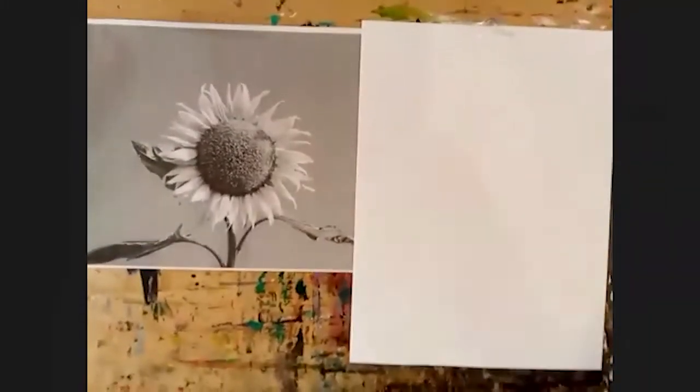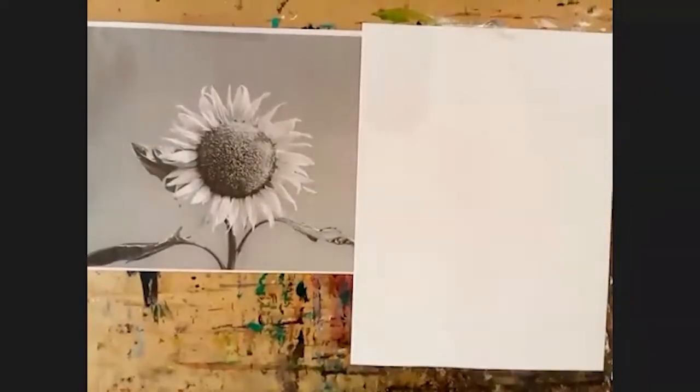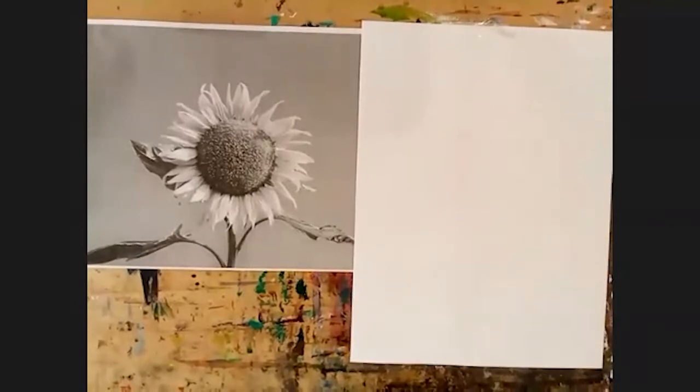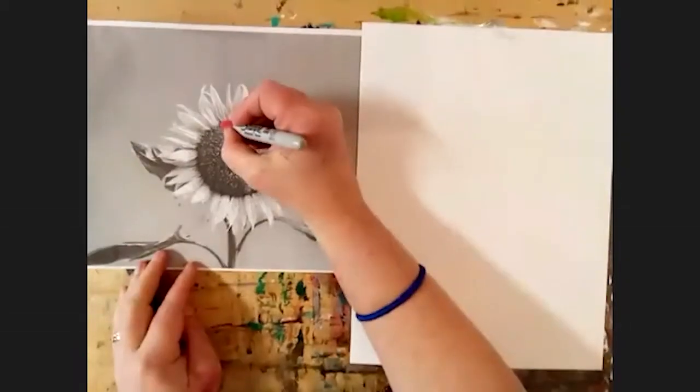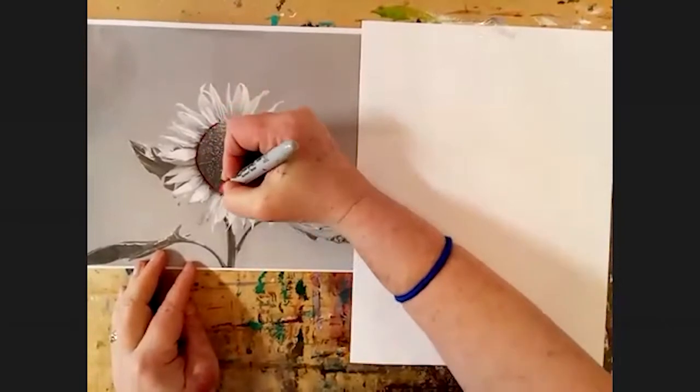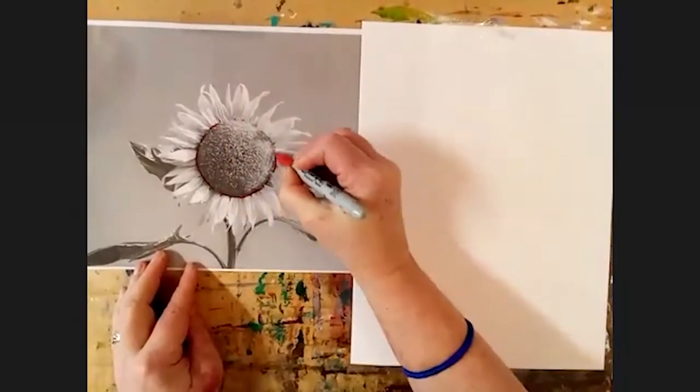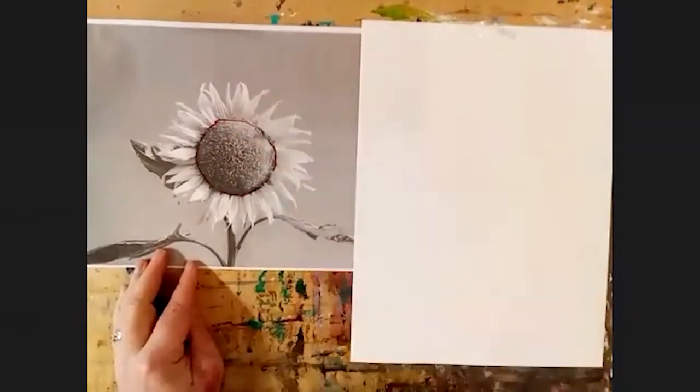See that? So let's talk about how we deal with a subject like the sunflower. How do we approach it when we're starting to draw it? I think that's really the challenge. Of course, there is the circle here, and this guy is kind of a perfect circle.